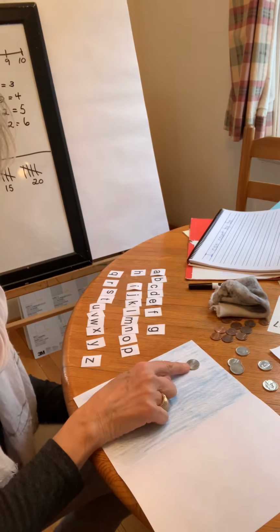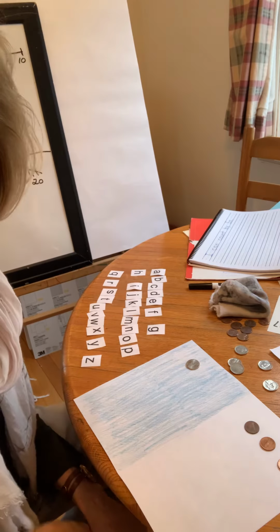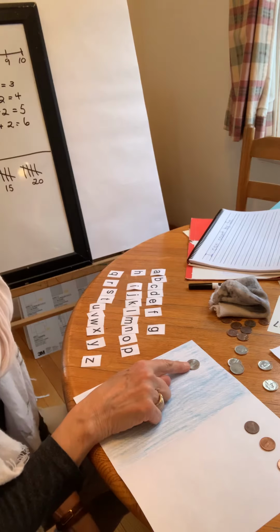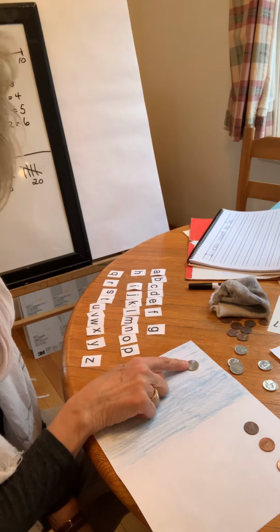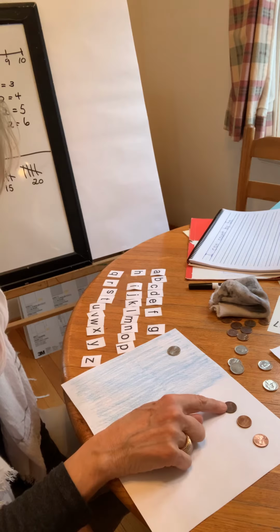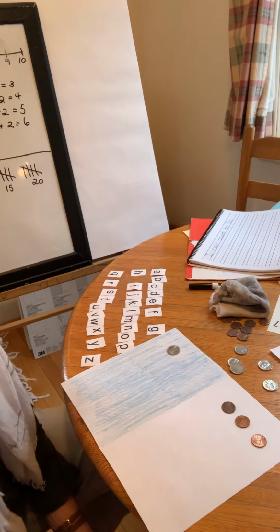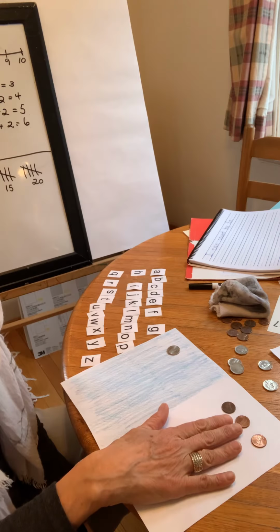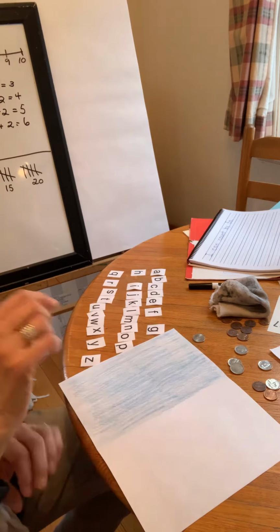5. Now this time I'm going to put 3 pennies on the white side. So how do we count that? We always start with the bigger one. We start on the blue side. It's on the left, 5. And then we go over here and we count 6, 7, 8. So now we have 8 cents, but we have counted the nickel with the pennies.